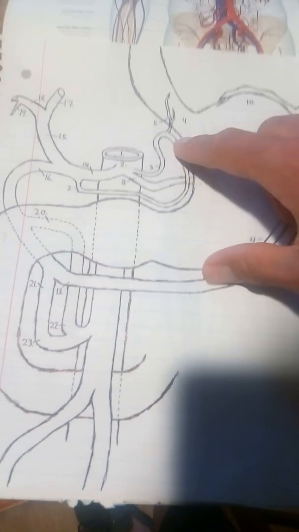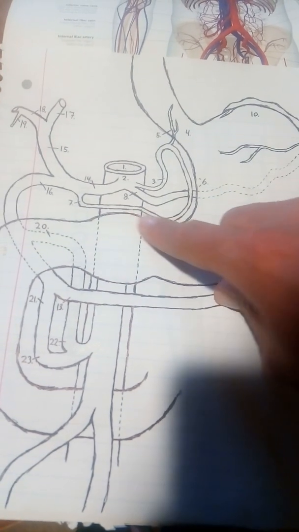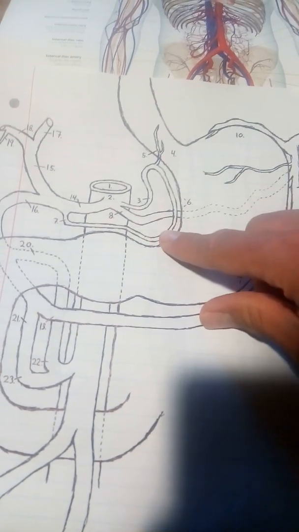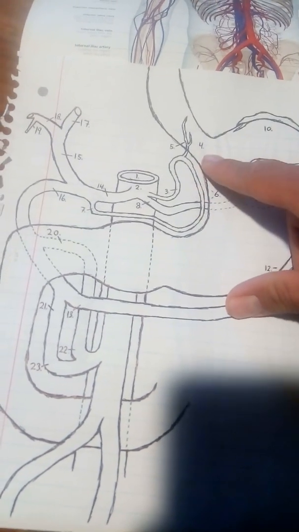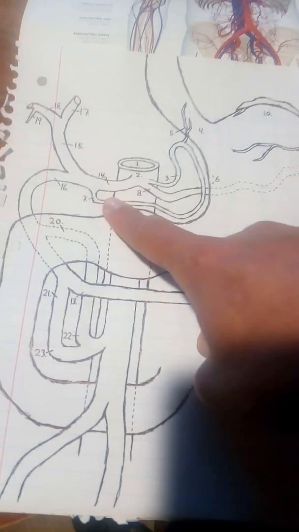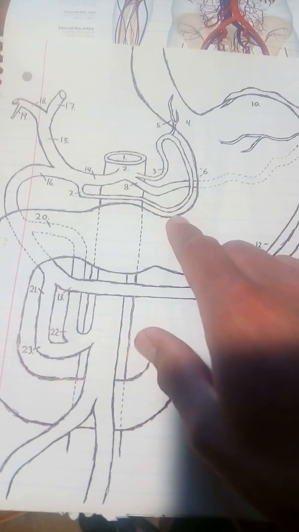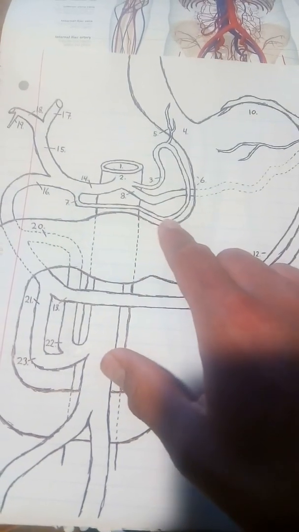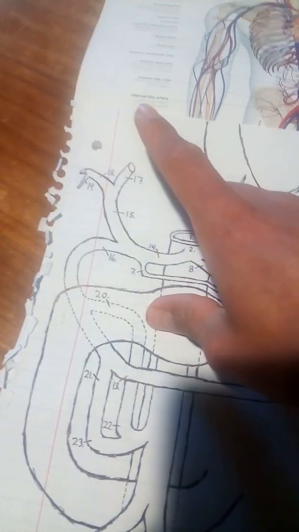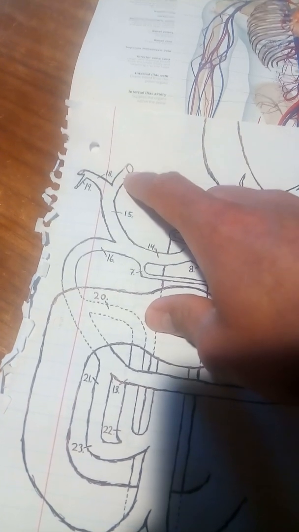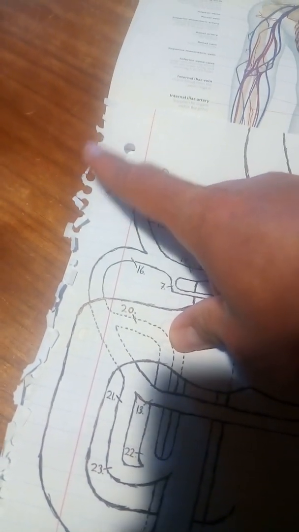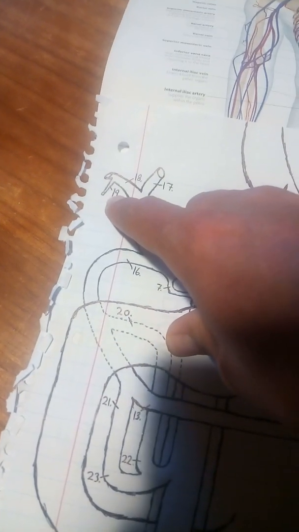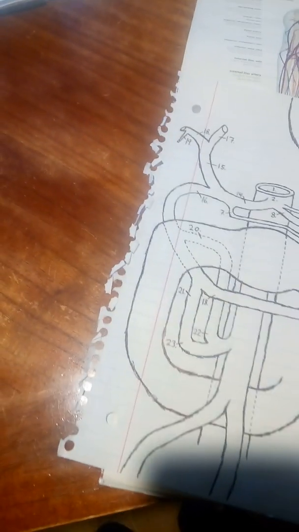And I could tell you more about this. For example, the left gastric and right gastric connect, and they supply the lesser curvature of the stomach. The left gastric supplies basically the superior part of the lesser curvature of the stomach, and the right gastric supplies the inferior part. And the left hepatic artery supplies the left side of the liver with oxygenated blood, and the right hepatic artery supplies the right side of the liver with oxygenated blood. Then the cystic artery supplies the gallbladder with blood, and I could keep going.